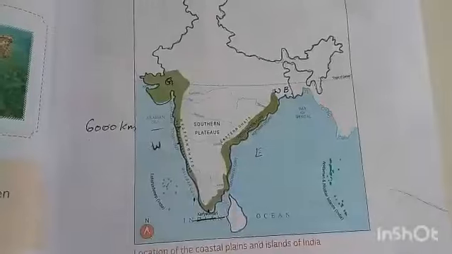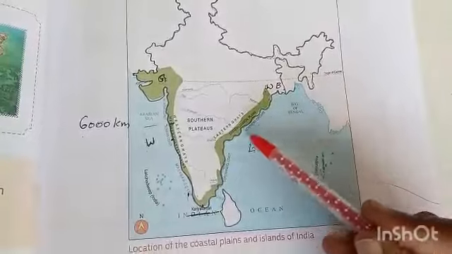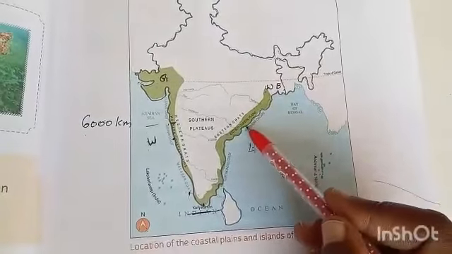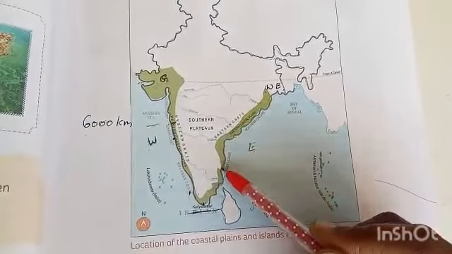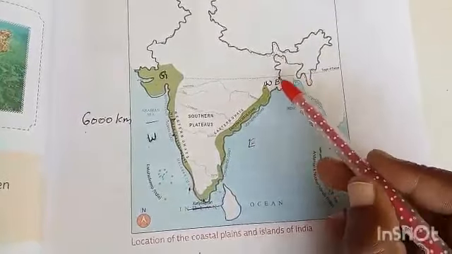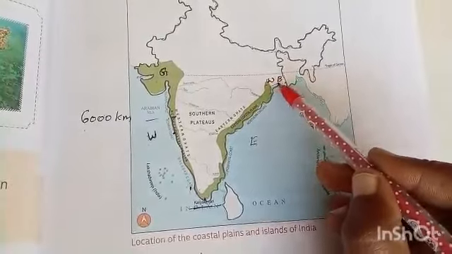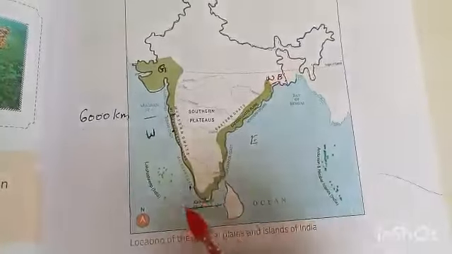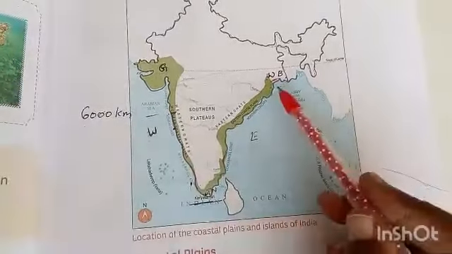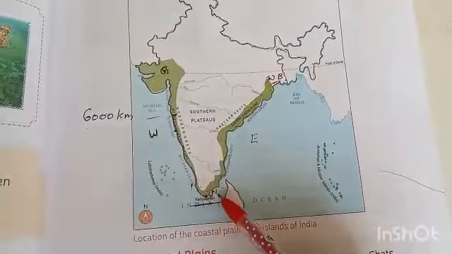So we can see on the map what is the speciality of these eastern coastal plains. We know already these eastern coastal plains are located in this region. See, I am marking here. This is the eastern coastal plain. It stretches from West Bengal, this is the West Bengal state, to Tamil Nadu, this is Tamil Nadu. So it starts from West Bengal to Tamil Nadu.